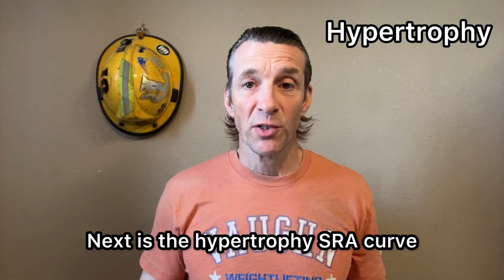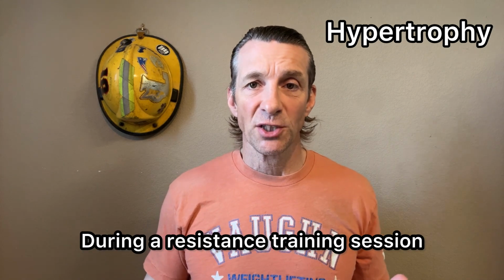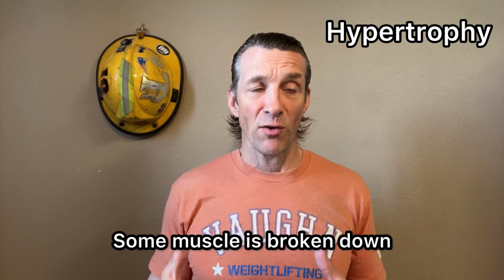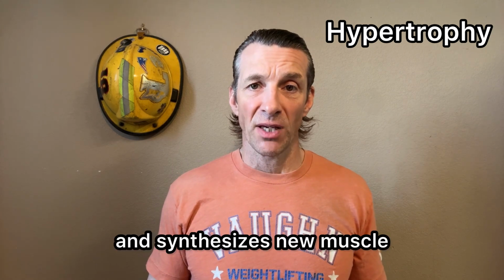Next is the hypertrophy SRA curve. Hypertrophy is muscular growth. During a resistance training session, your muscles are under stress. There is some minor tissue damage. Some muscle is broken down. Over a period of time, the body recovers and synthesizes new muscle, and adaptations are made.